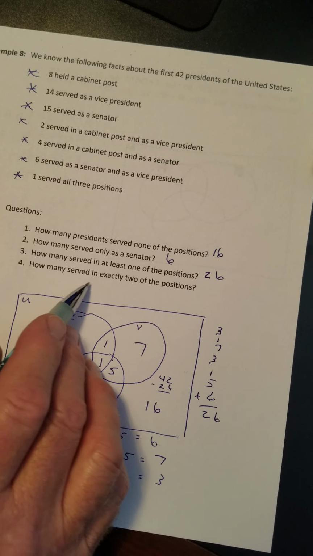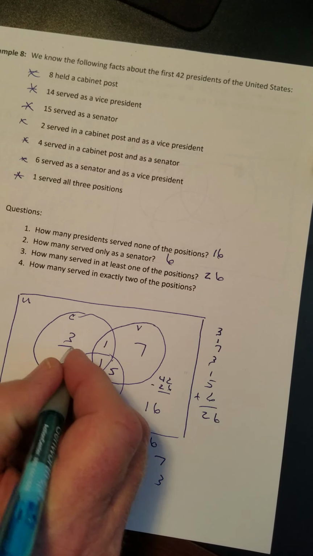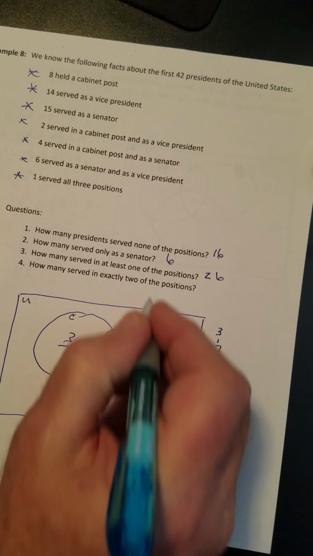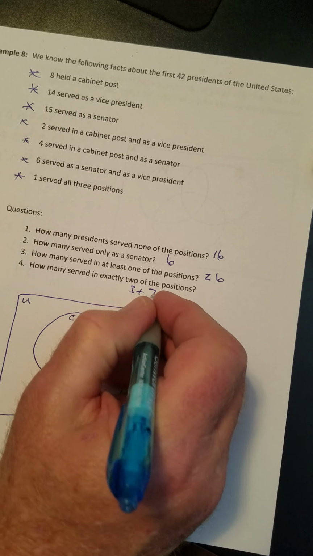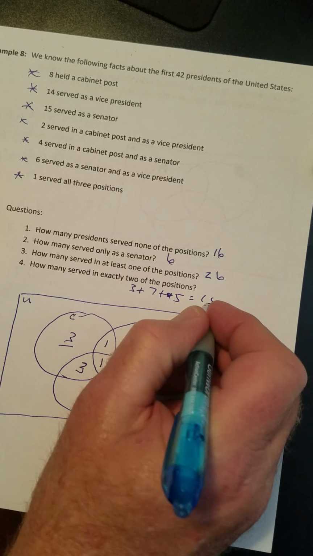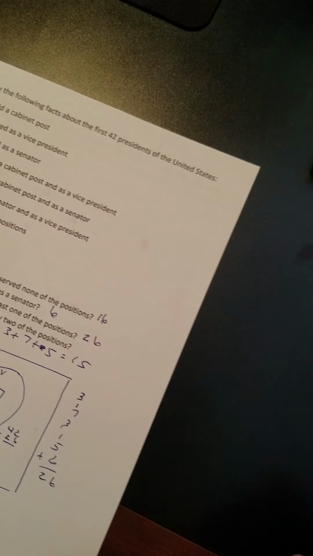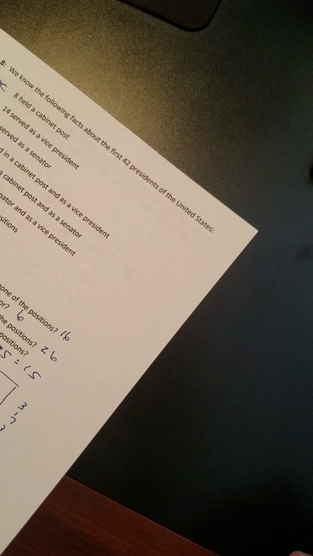And how many served in exactly 2 positions? I've got the 3 here, 7, and 5. 3 plus 7 plus 5 equals 15. 15 is your answer. Okay, first couple times through that, a little bit tougher, but now you're starting to catch on if you've been thinking through as I've been working these.